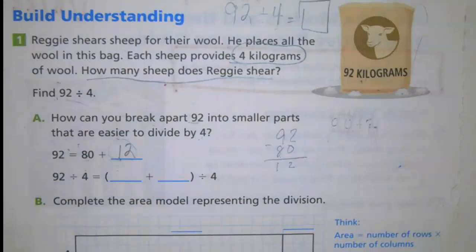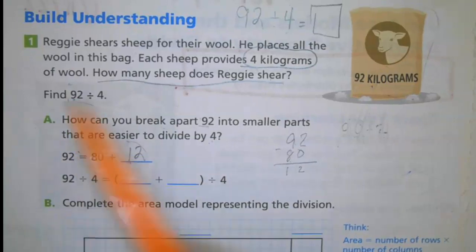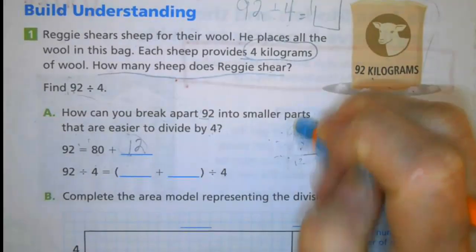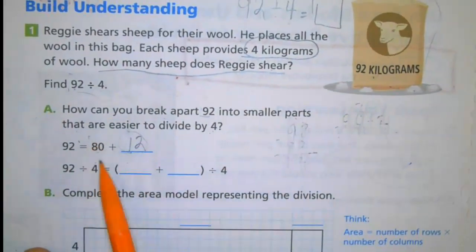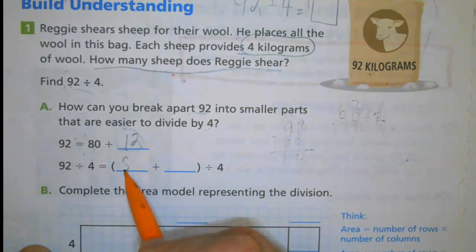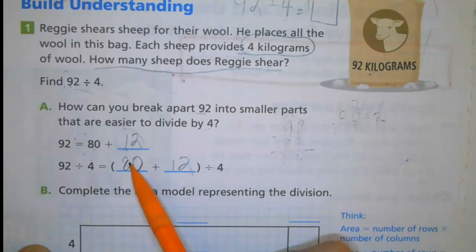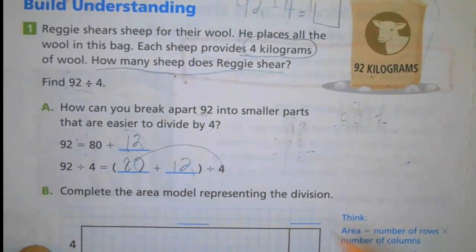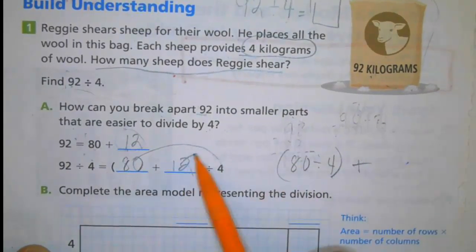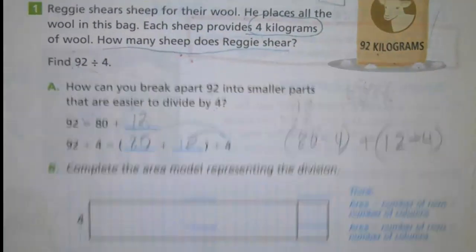All right, so now I'm going to use that distributive property. I'm going to say 92 divided by 4 is equal to 80 divided by 4 and 12 divided by 4. Well, they're going to have me step it out here. 80 plus 12 divided by 4. So I'm going to first think about 80 divided by 4 plus 12 divided by 4. Okay, that's using that distributive property.